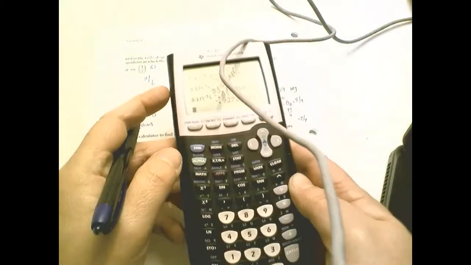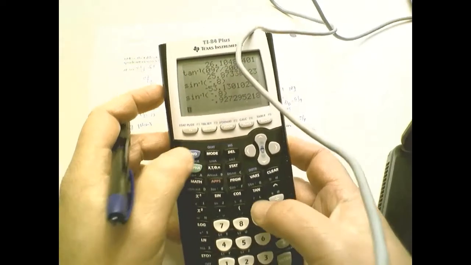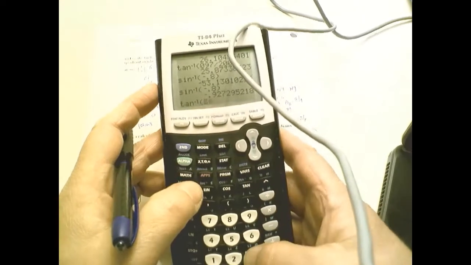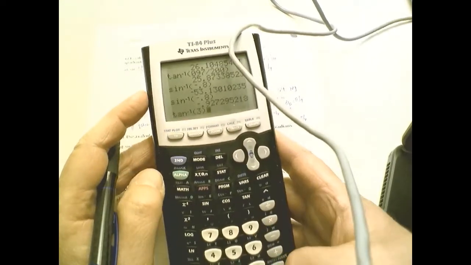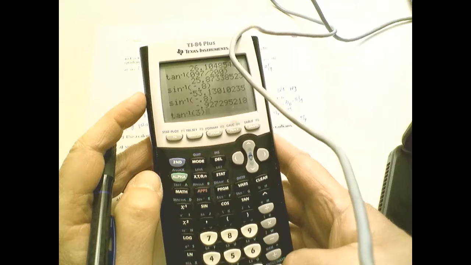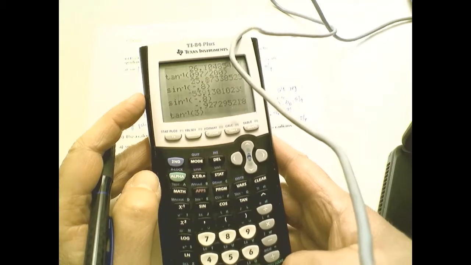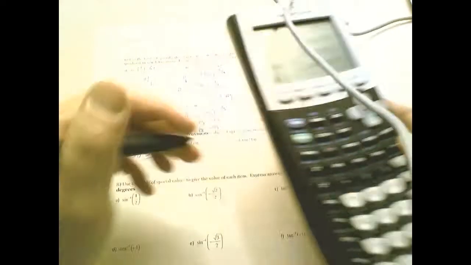Let's work the next problem, inverse tangent of 3. Here we go. Should be getting what type of angle this time? Should be a quadrant 1 result because I have 3, a positive number, going in. And I sure do: 1.249 radians.